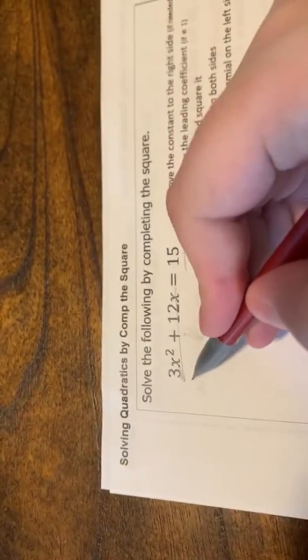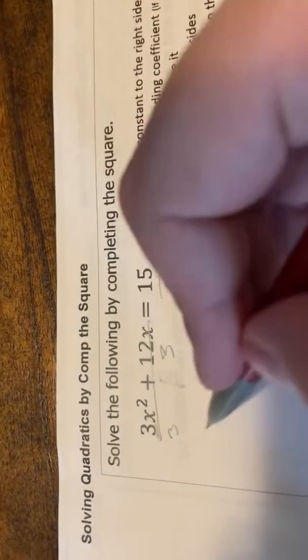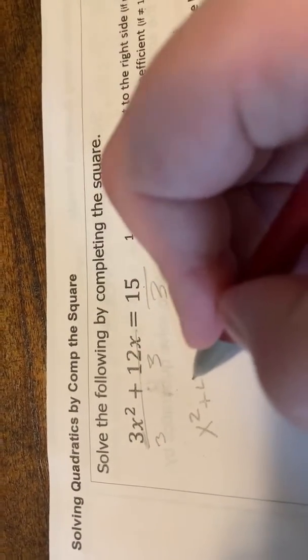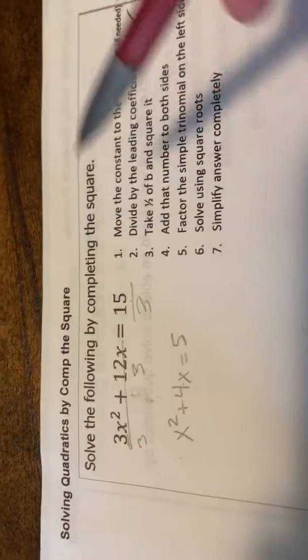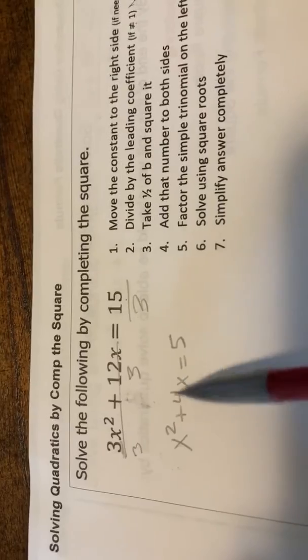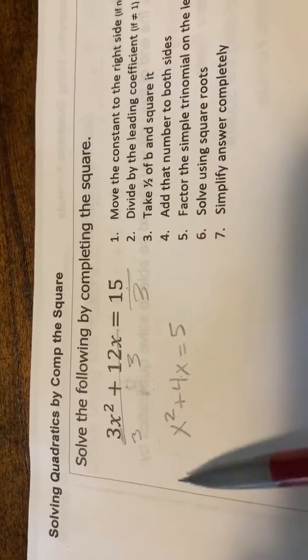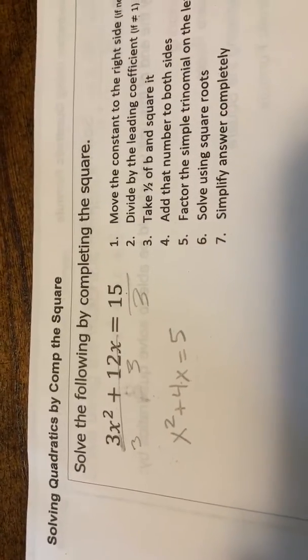Some people actually will do this. They'll write the 3 and the 3 under each one so they can see it a little clearer. I'm dividing each by 3. So it's x squared plus 4x equals 5. So after step 1 and step 2, that's what it should look like. X is over here, number's over there, and there is no number in front of the x squared.